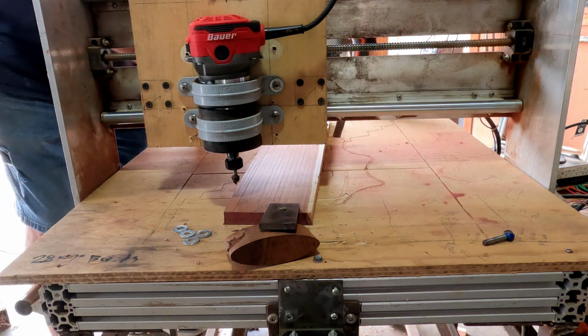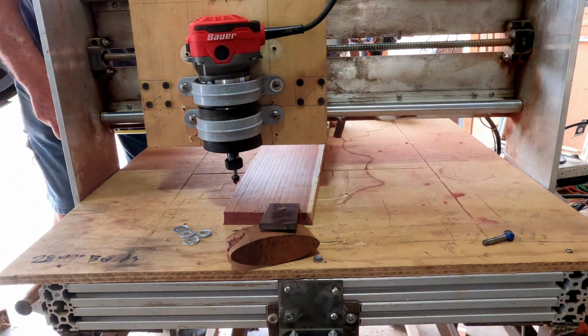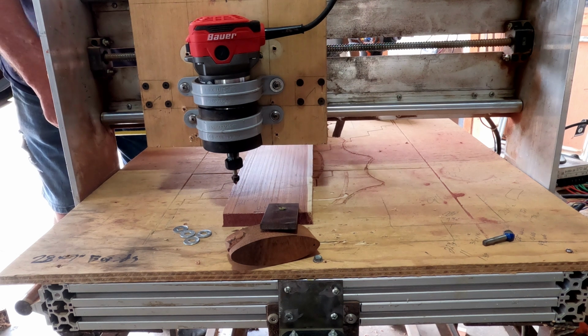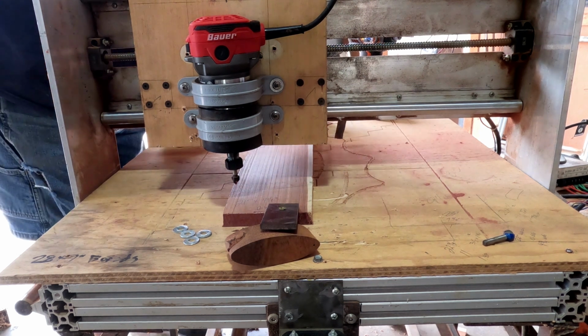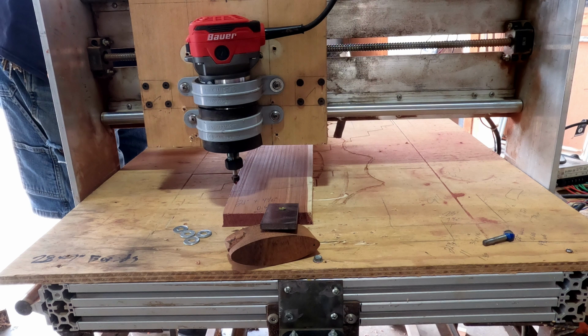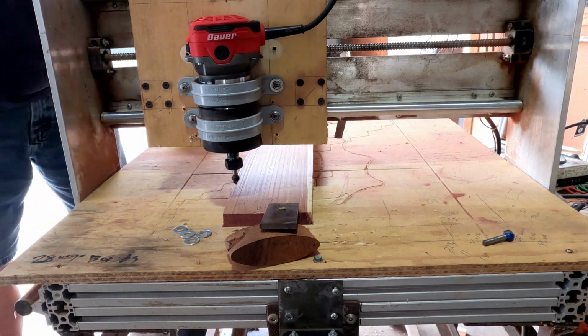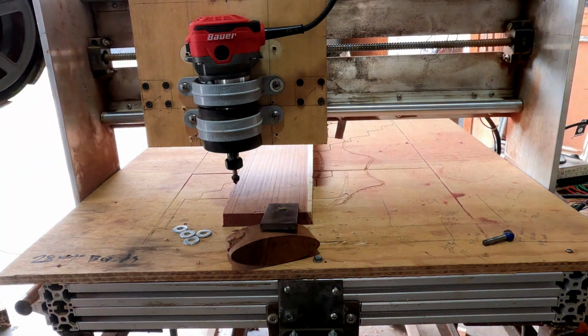I'll go back to the back side, do the same thing. Now this is pretty much general knowledge. Anybody should be able to figure this out. Okay. Now we've got it all squared up. We got it ready to go.